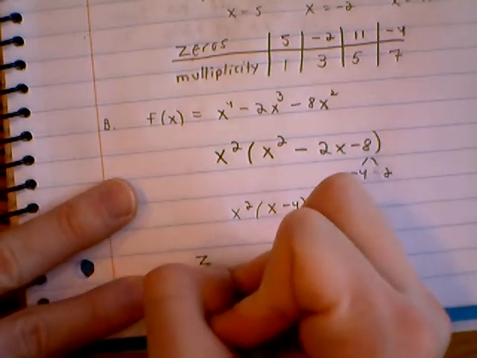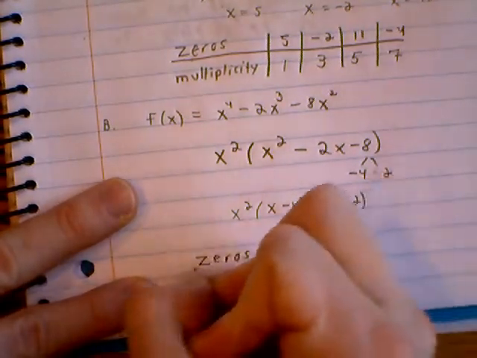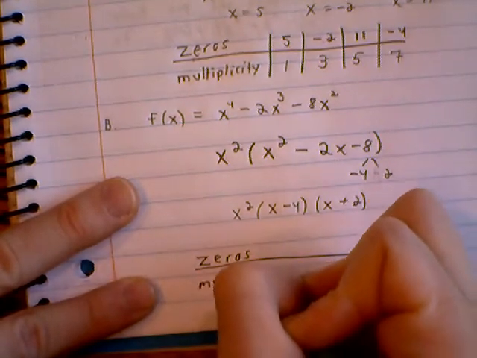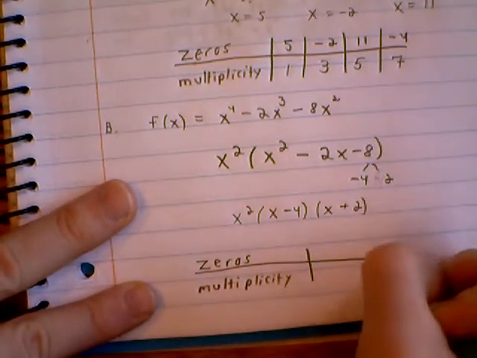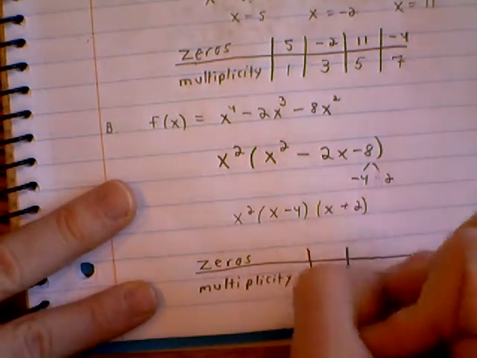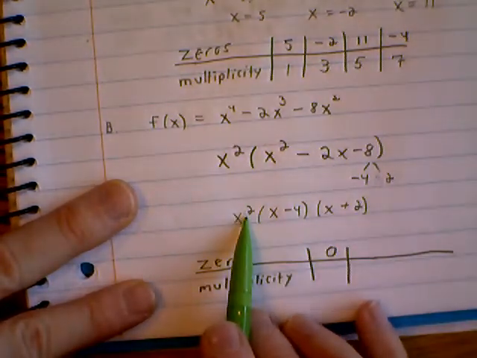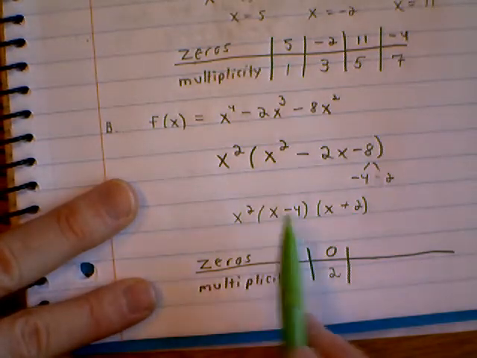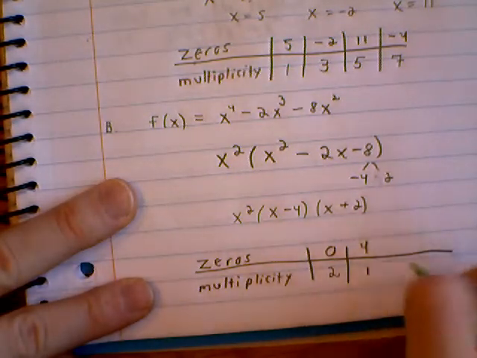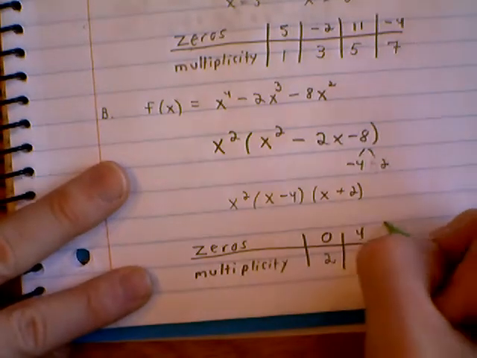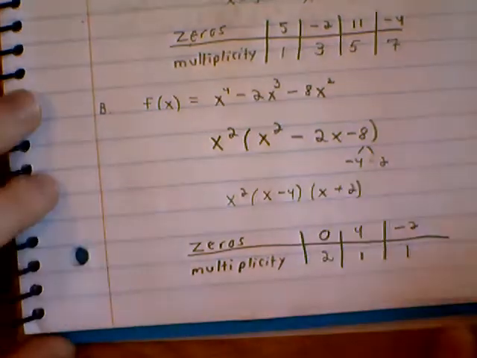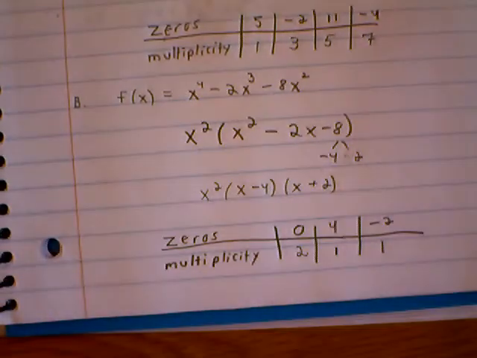All right, we can now identify the zeros and their multiplicity. The first 0 is 0. That happens twice. The next 0 is 4. That multiplicity is 1. The last 0 is -2. That multiplicity is also 1. So one time as a factor.